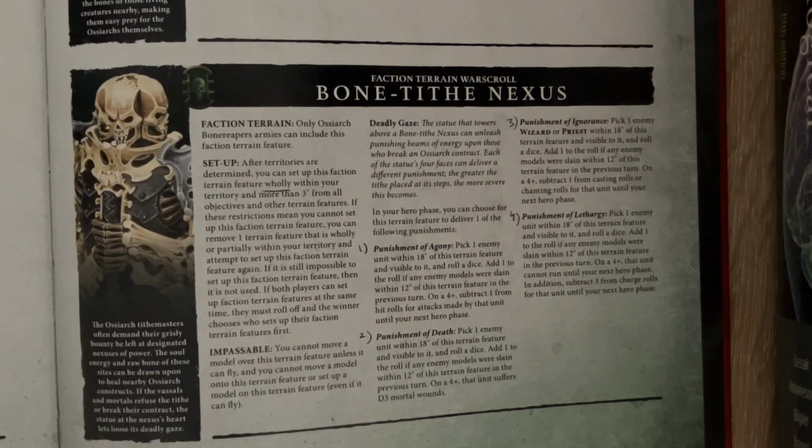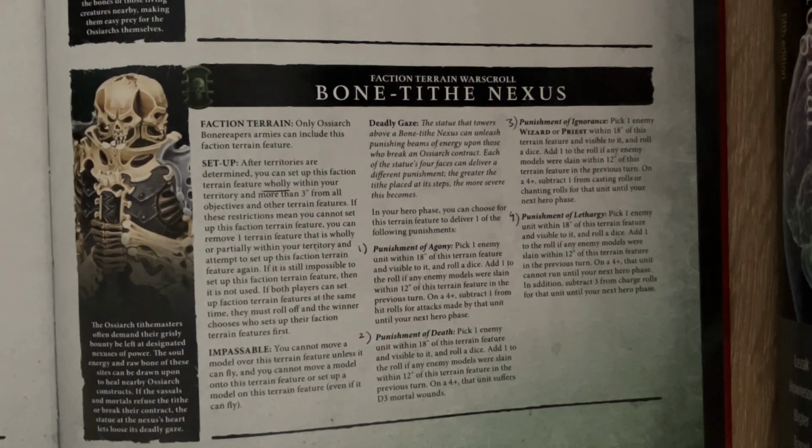Okay, Punishment of Agony. Pick one enemy unit within 18 inches of this terrain feature and visible to it, and roll a dice. Add 1 to the roll if any enemy models were slain within 12 inches of this terrain feature in the previous turn. On a 4 plus, or a 3 plus if you do that, subtract 1 from hit rolls for attacks made by that unit until your next hero phase.